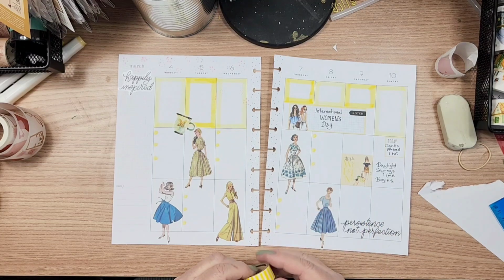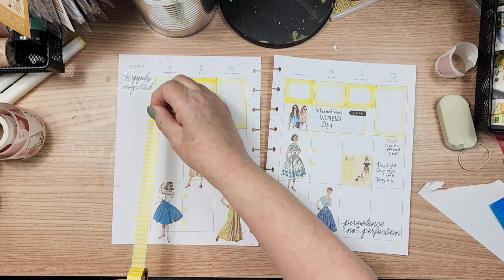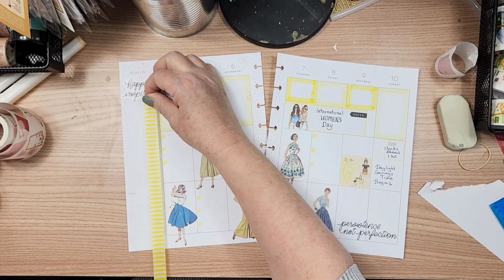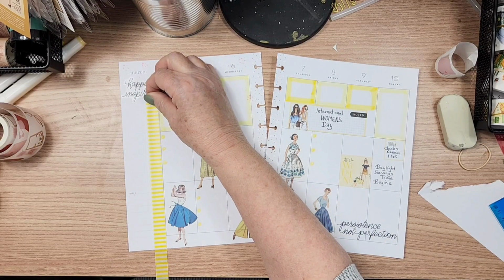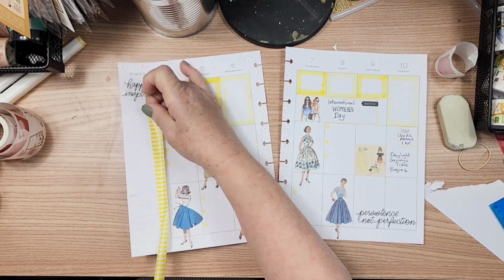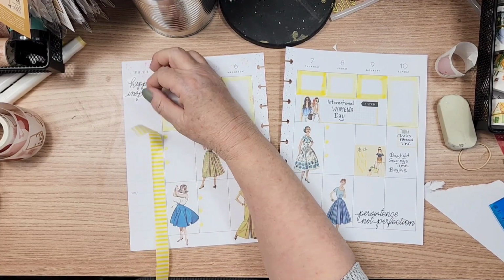I have some yellow washi tapes, and I could add a bold line of yellow stripes. That would work, just to add some more yellow. I just want to add more yellow.